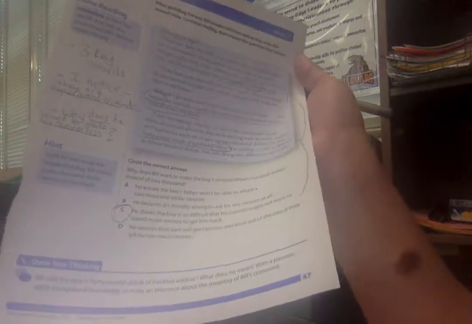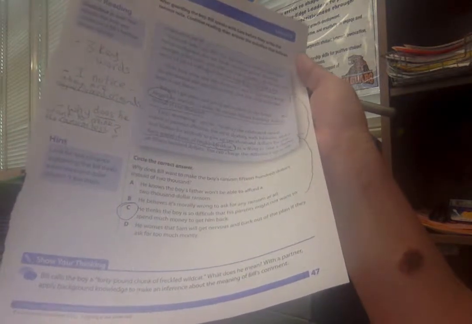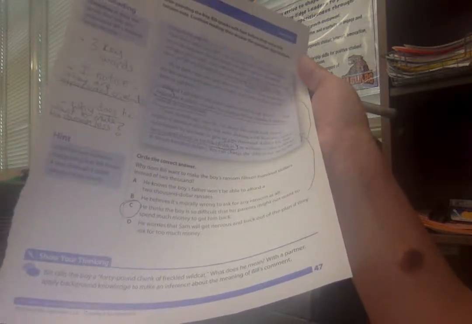And then it says, show your thinking at the very bottom. Bill calls the boy a 40-pound chunk of freckled wildcat. What does he mean? With a partner, apply background knowledge to make an inference about the meaning of Bill's comments. So again, we're kind of getting ahead of ourselves. What does he mean when he calls him a 40-pound chunk of freckled wildcat? Take a moment and on your paper, you have this little space here. You can just write a response really quick or write it down here. It doesn't matter. Go ahead and take a minute to write a response.